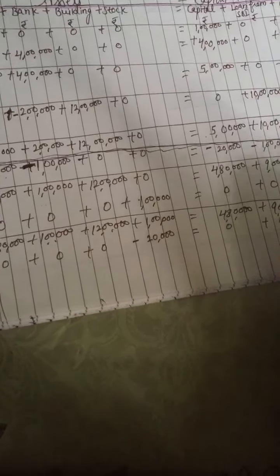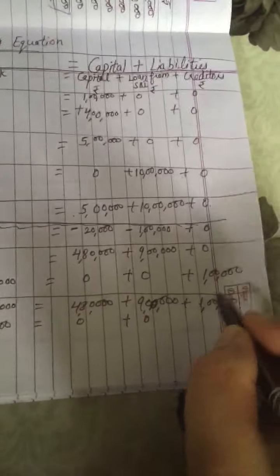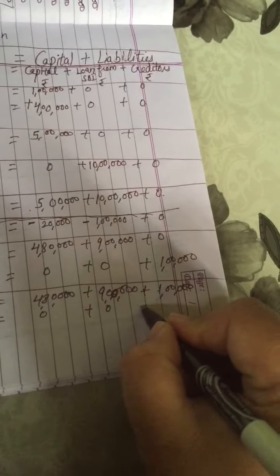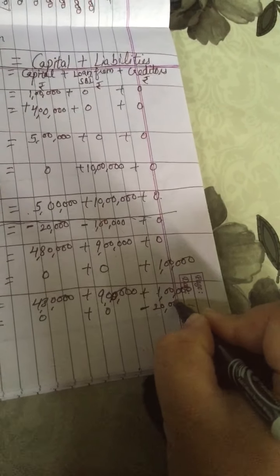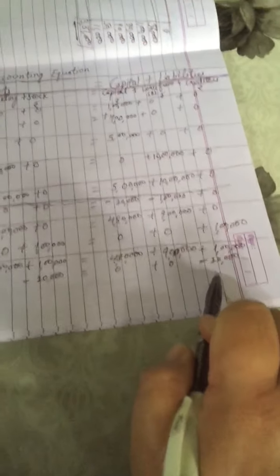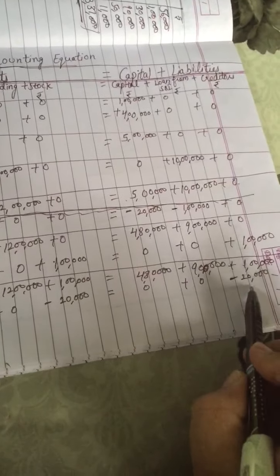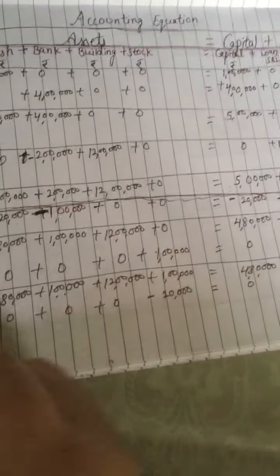Capital has no change, loan has no change, and the second effect of this transaction is the creditor will also decrease by 20,000, as we have returned goods costing 20,000 to them.